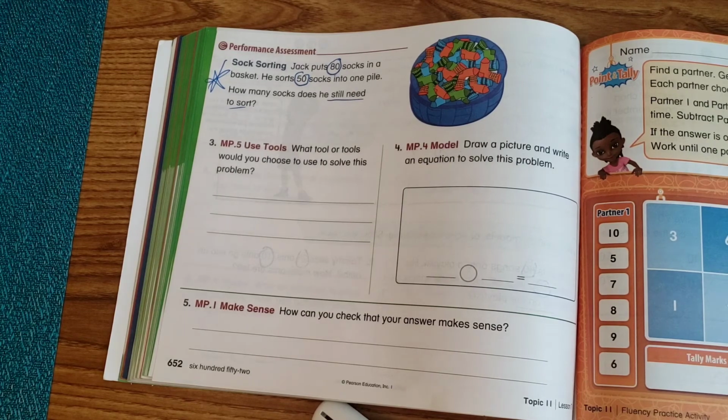Oh, one more thing. If the weather is beautiful today too, please take your book outside and do it out there. Get some fresh air. Just because you're having to do schoolwork doesn't mean that you have to be stuck sitting at a table or sitting somewhere at your house inside. Get outside, enjoy the fresh air. You can bring your book right out there with you.